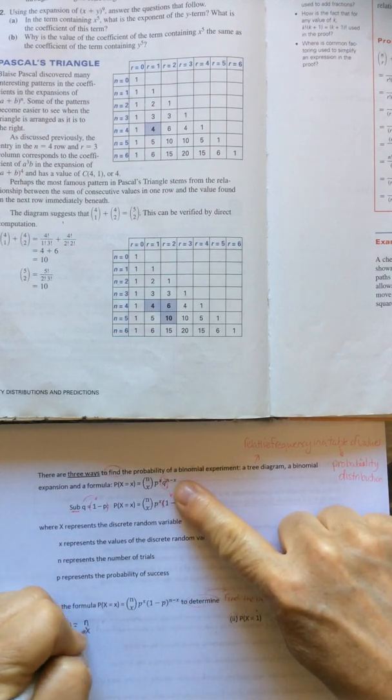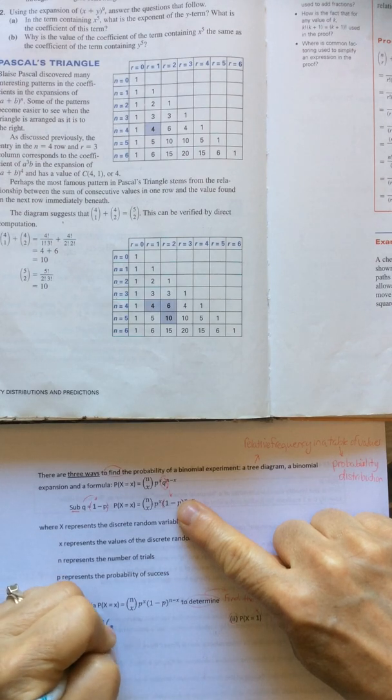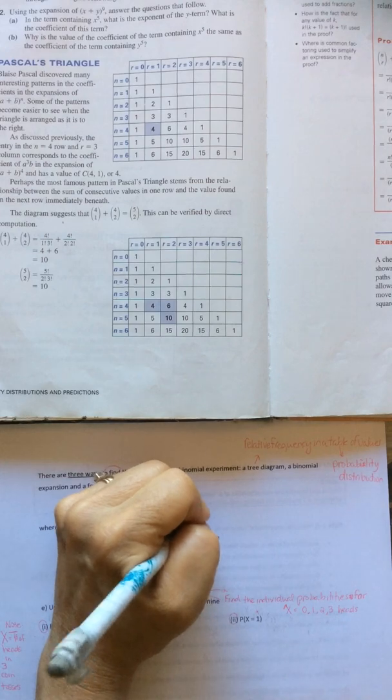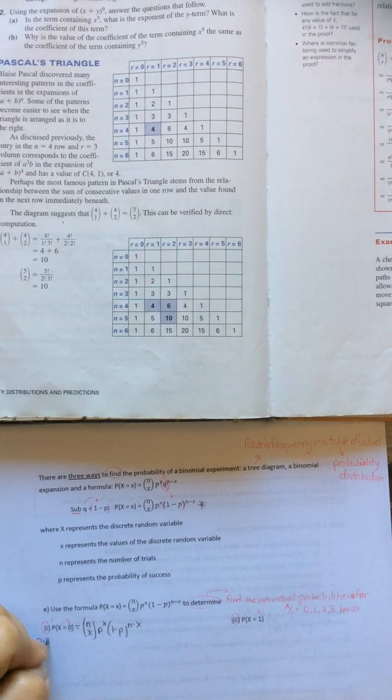So n choose x times p to the power of x times 1 minus p, sorry, we're going to use this one, 1 minus p to the power of n minus x, okay? So we're going to sub in the values of n, where n is the number of trials, so 3 trials.